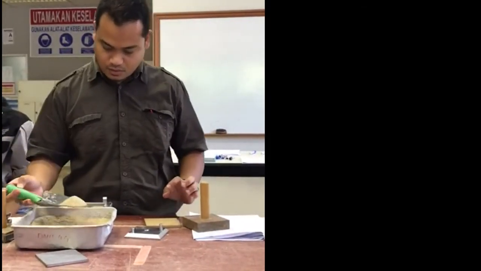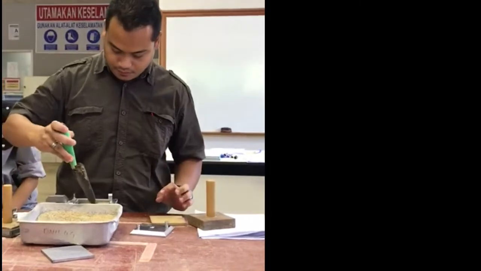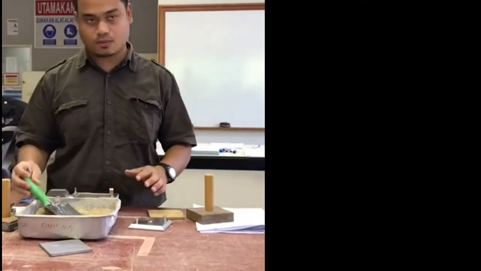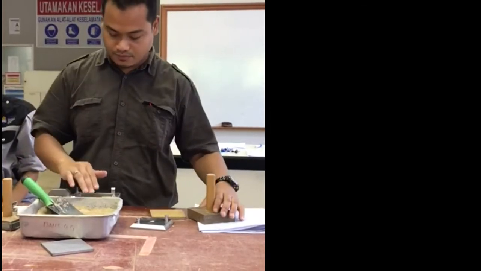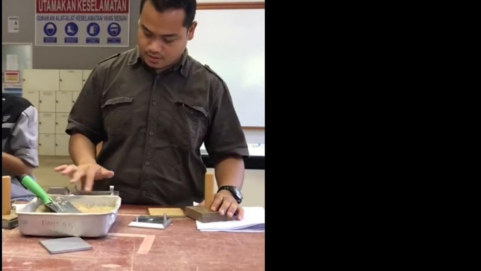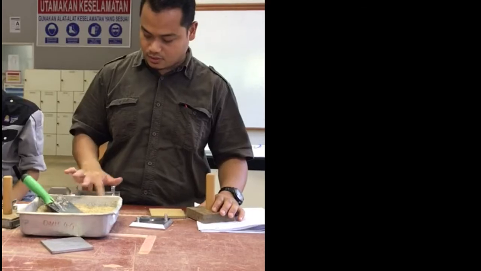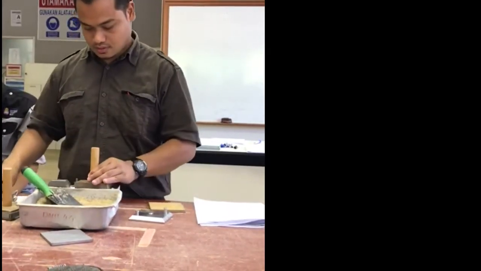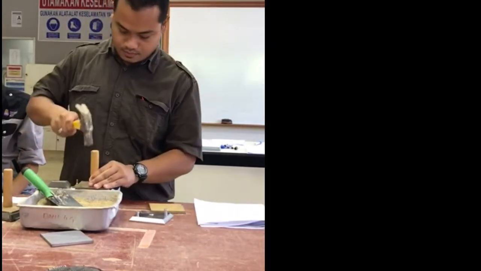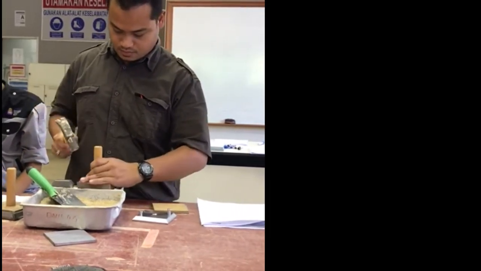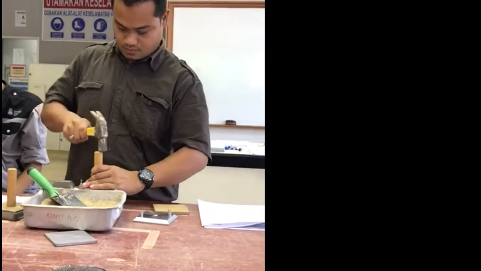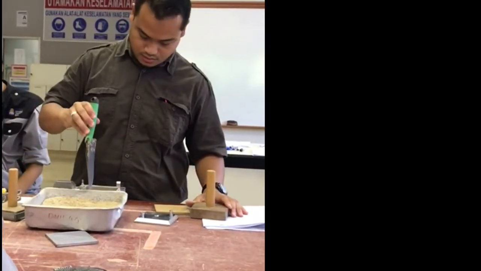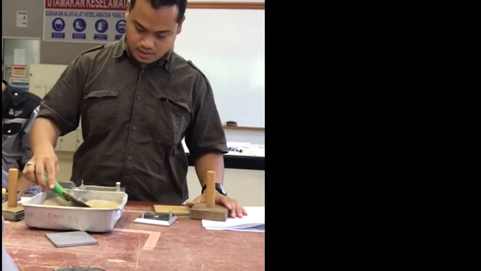Do the same thing. The difference is if you do not compact, the sample is loose, so when you compress, there will be no peak. Later I will show the difference in results. Maybe you have seen it last semester in the tutorial. So I compact again, and finally the last layer.